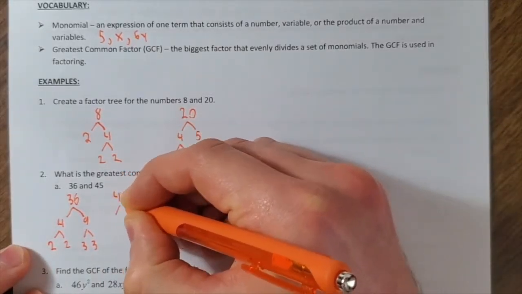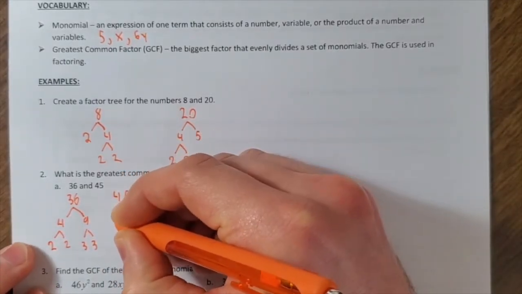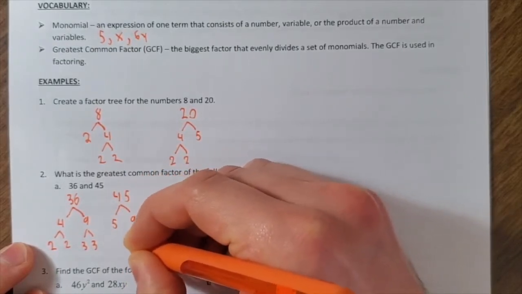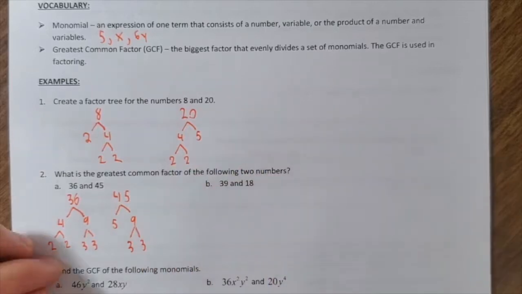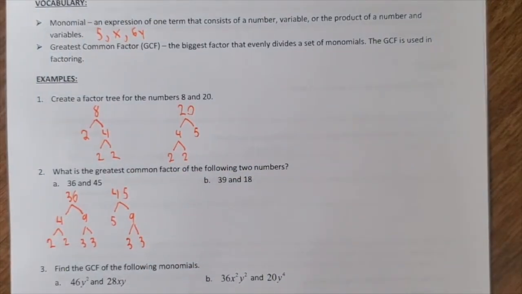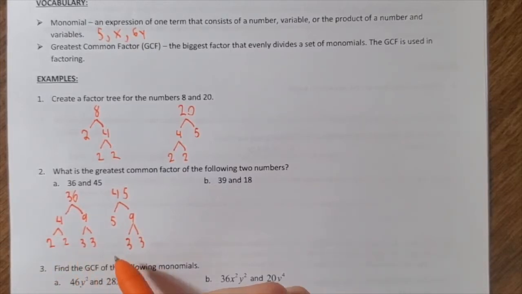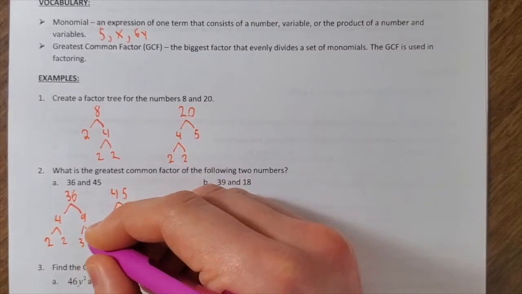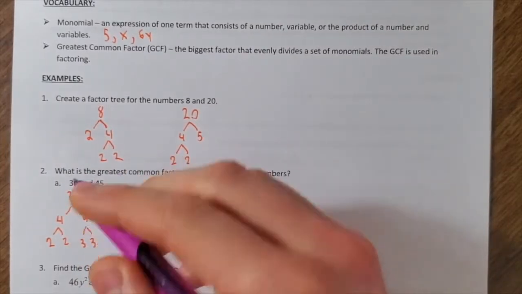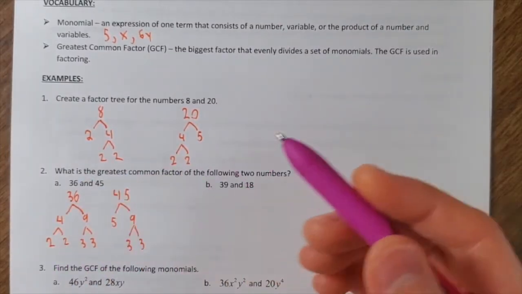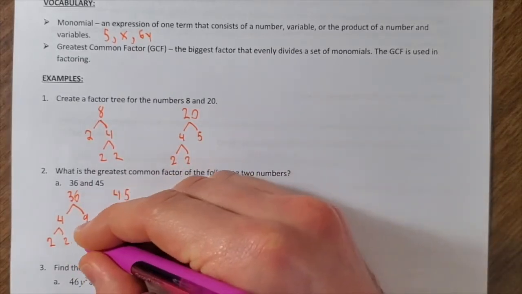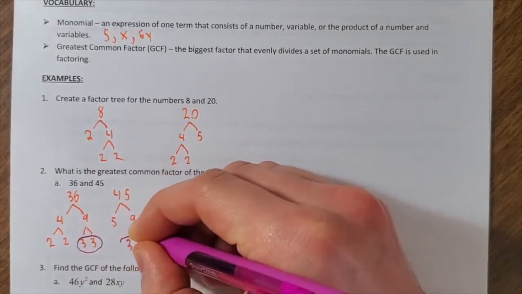45, we can break this one down into 5 times 9. 5 is prime, but 9 is not, so we'll break that into 3 and 3. And our greatest common factor, we want to look for, well, what prime factors do they have in common? So here we've got 2 3's, and here we've got 2 3's. This one has some 2's, this doesn't contain any 2's, and this one has a 5, but our 36 has no 5's in it. So all they share in common are these 2 3's.